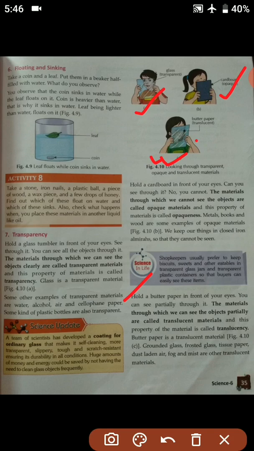The materials through which we can see objects partially are known as translucent materials. So what is translucent material? The materials through which we can see objects partially. Okay. And this property of the material is known as translucency. Butter paper is a translucent material. Ground glass, frosted glass, tissue paper, dust-laden air, fog and mist are other translucent materials. So students, these are examples of other translucent materials.